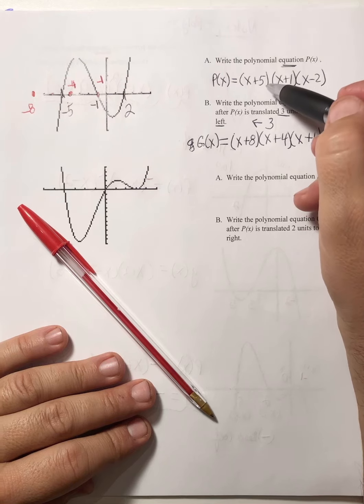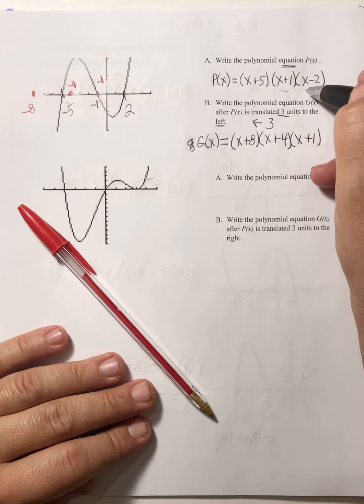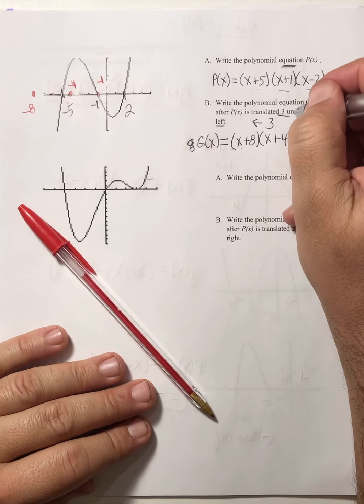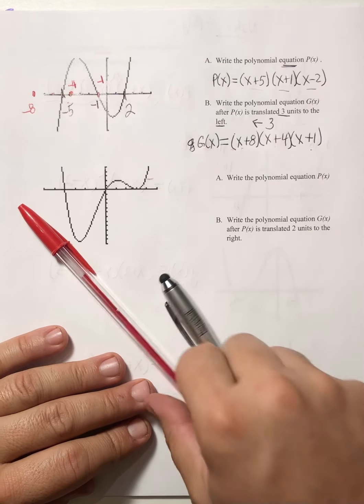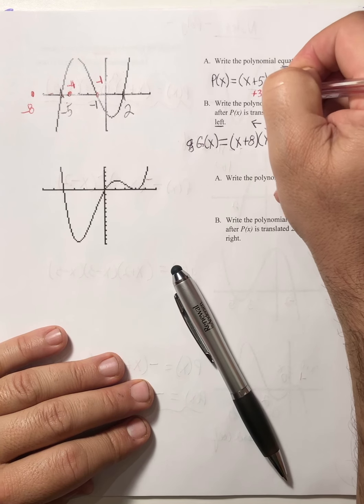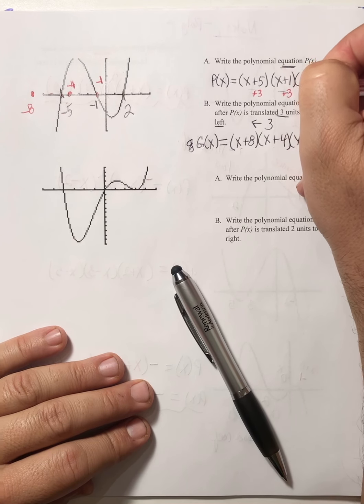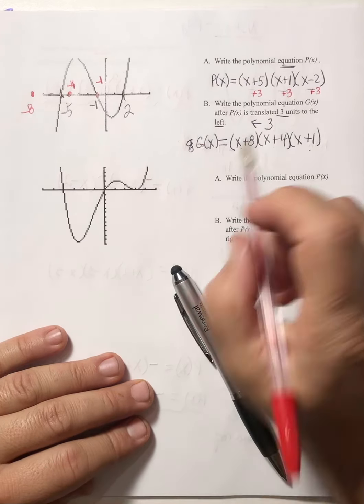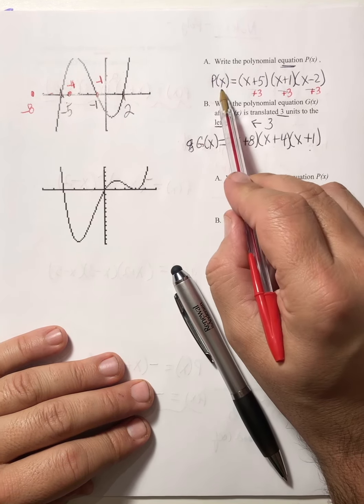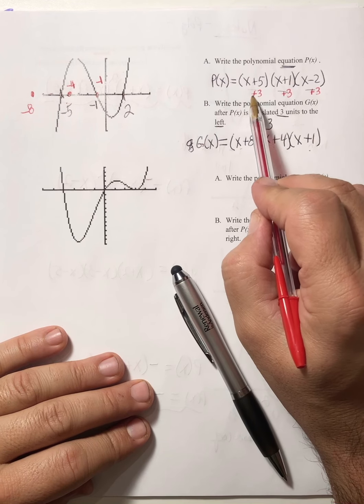Now, look at these. How did I come up with those? Because it says 3 to the left, that's when we added 3. We added 3 to each of those spots. So I took this p equation right here and I moved them all 3 to the left.